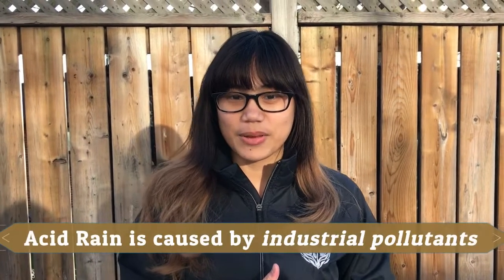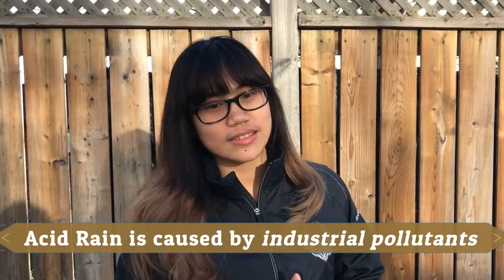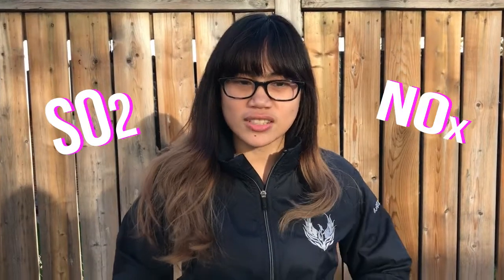Acid rain is caused by chemical reactions of industrial pollutants. Industrial pollutants produce sulfur dioxide and nitrogen oxides. Nitrogen gas has more sources. Nitrogen is a diatomic molecule, which means it is not chemically reactive and does not affect other chemicals.